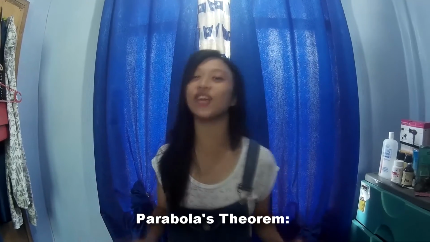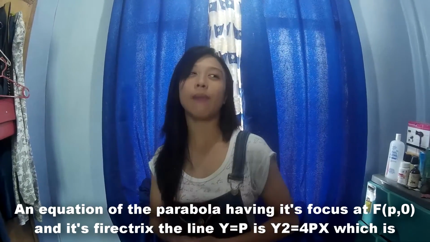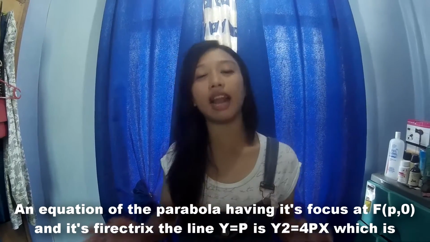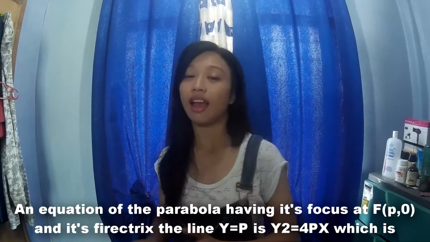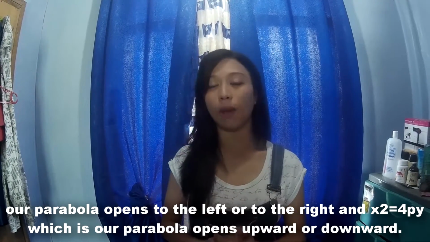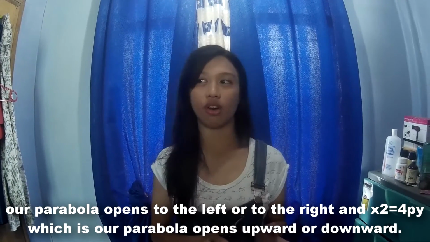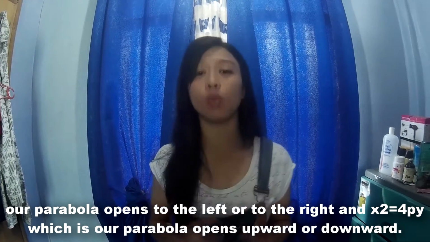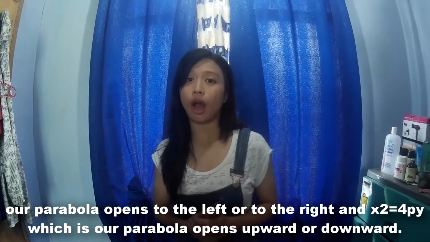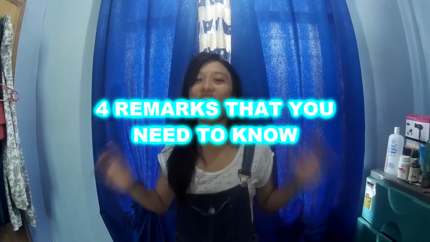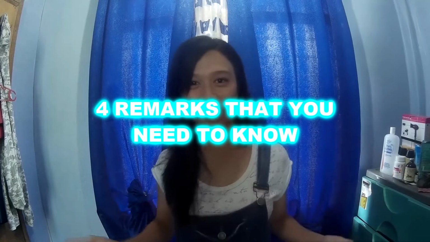So the parabola theorem: an equation of the parabola having its focus at (p, 0) and its directrix, the line x equals negative p, is y squared equals 4px, which is a parabola that opens to the left or to the right. And then x squared equals 4py, which is a parabola that opens upward or downward. So here are the 4 remarks that you need to know.